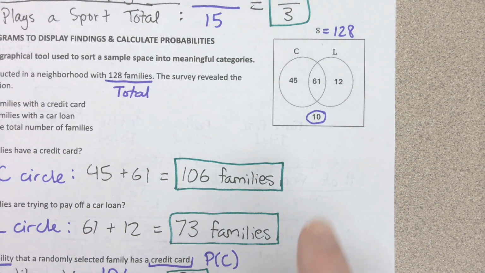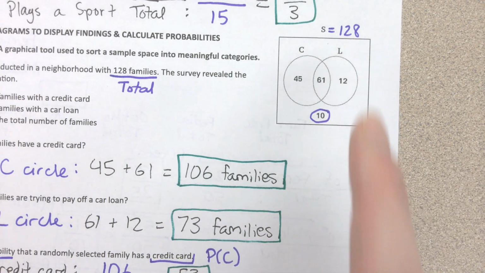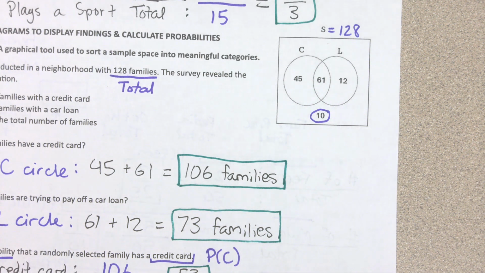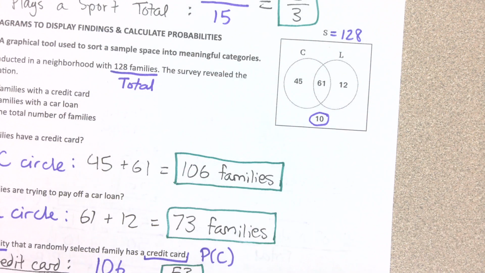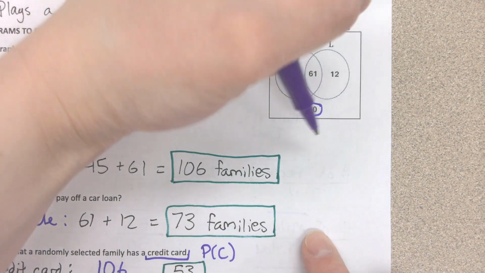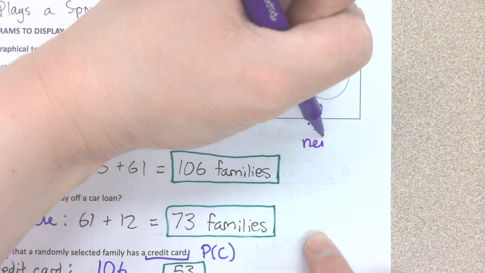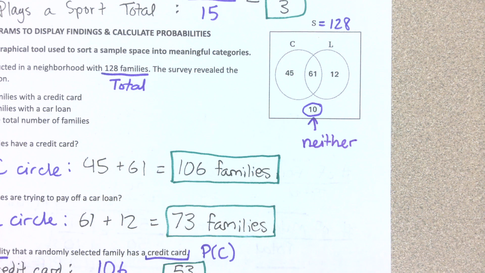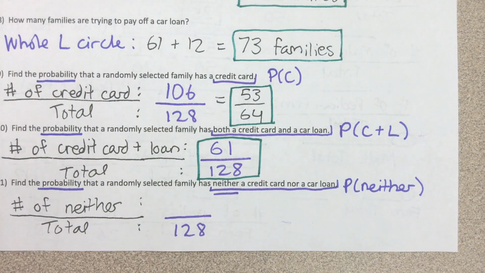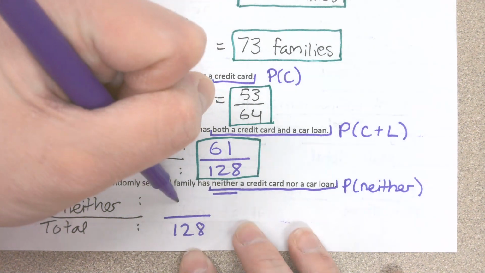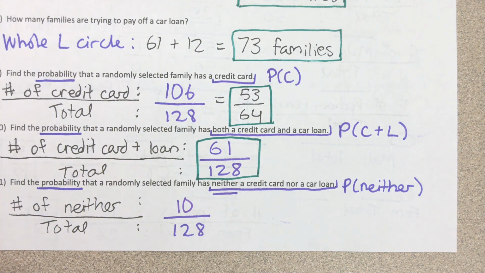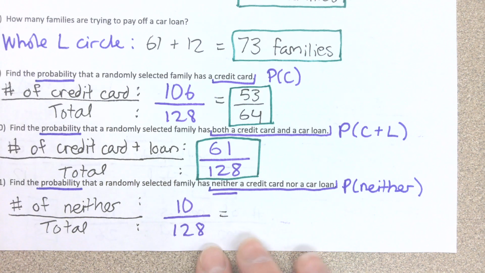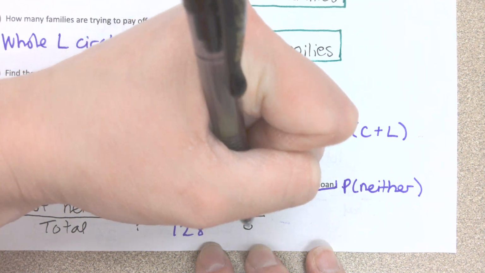This represents the 10 families that were interviewed but had nowhere to go. So that's why there's a box around this Venn diagram, so we're still including those 10 families who don't fit in a category. So this 10 represents the neither category. And we have 10 out of 128, which does reduce to 5 out of 64.